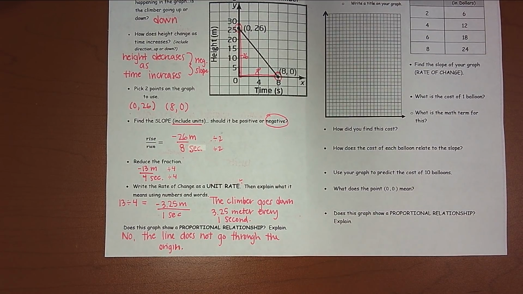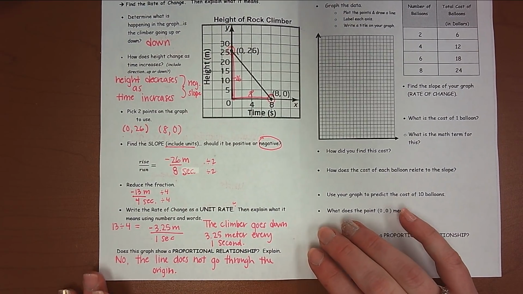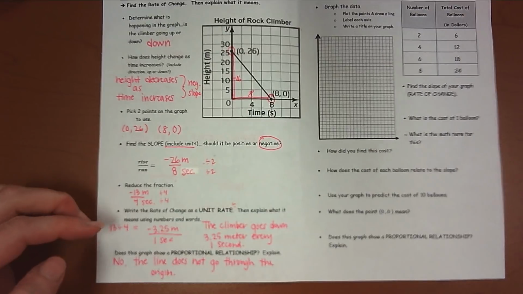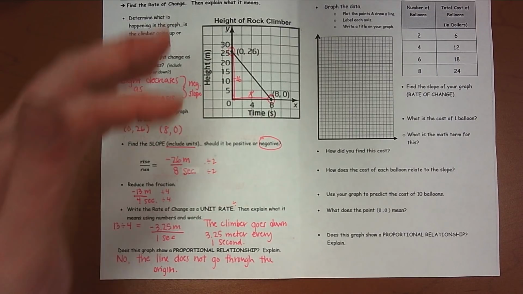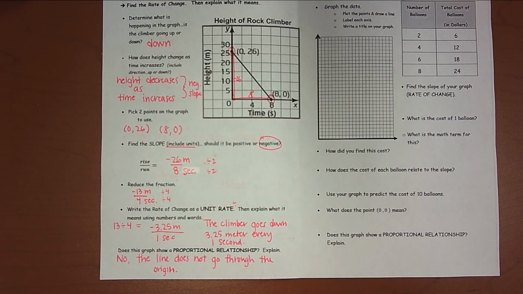So here we can start to see how all of these concepts are going to start to come together. We've got slope, we've got proportional relationships, and we're connecting them to real life situations and connecting them to past units like unit rate and trying to decide what this graph is showing.